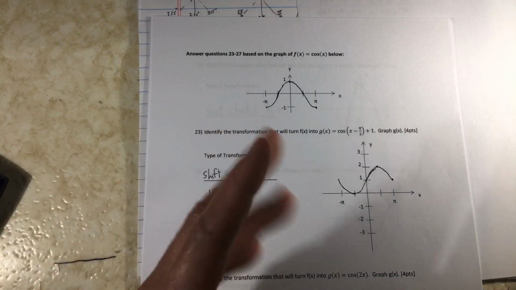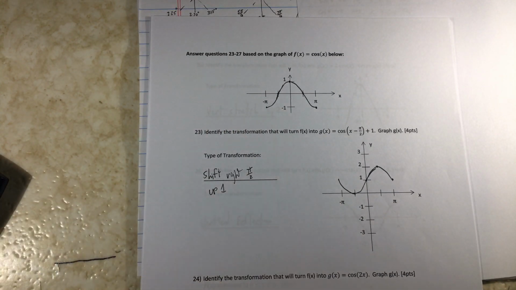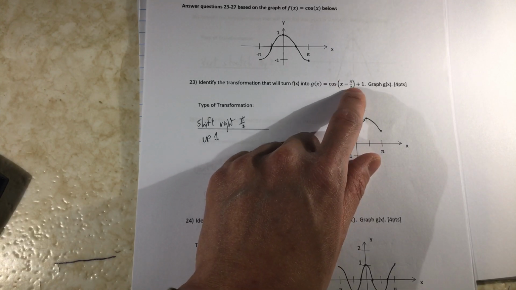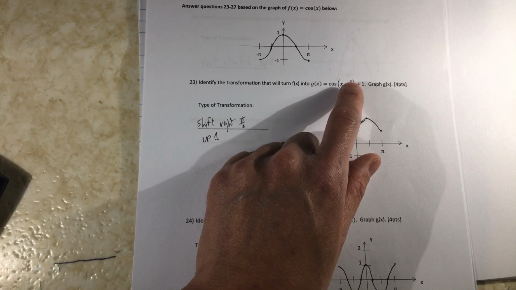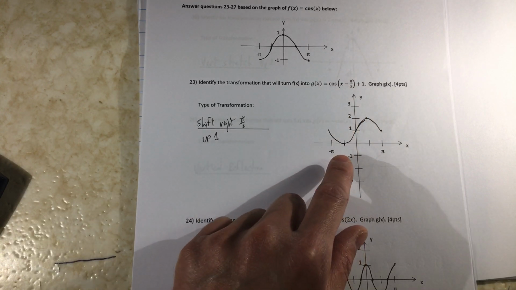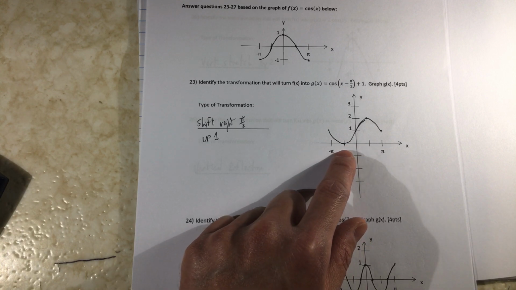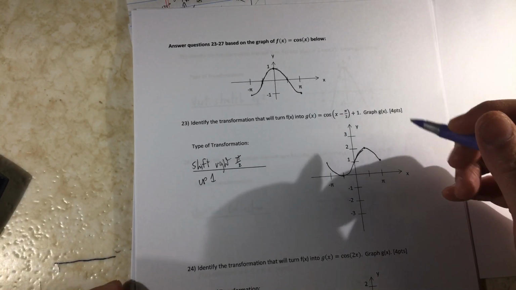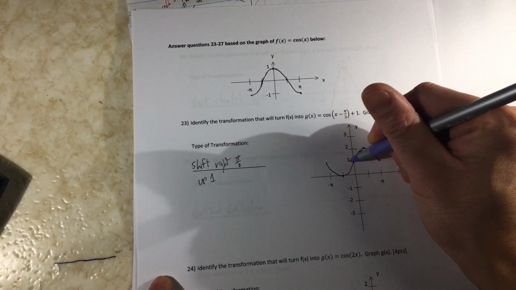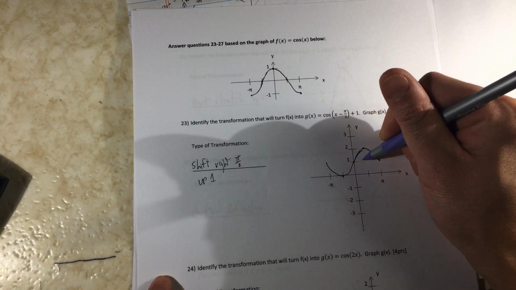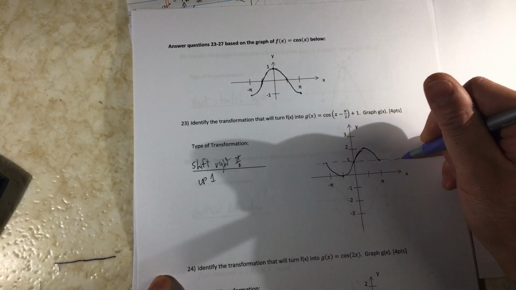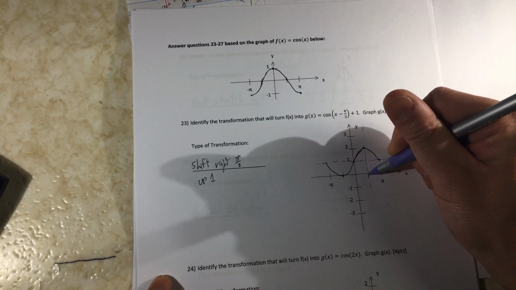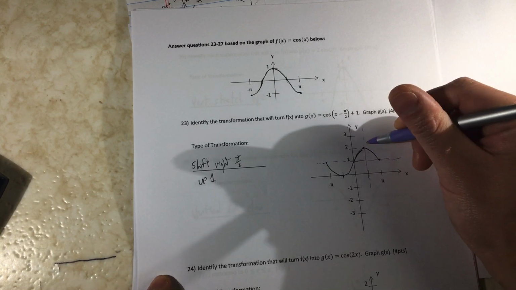So one set of these will be trig functions. So here, cosine of x minus pi over 2 plus 1, so that's going to shift to the right pi over 2, and shift up by 1. So what I did is, again, you can think of this as you take your function here, and you can redraw your axes. And you can take these axes and shift them to the right pi over 2, and then shift up 1. So this is your new axes.